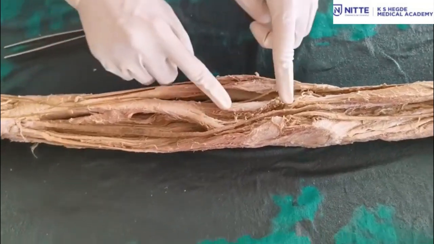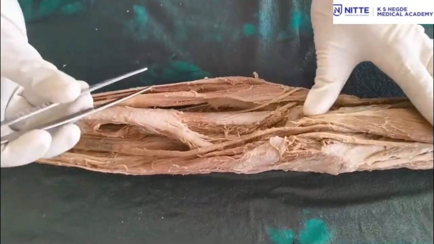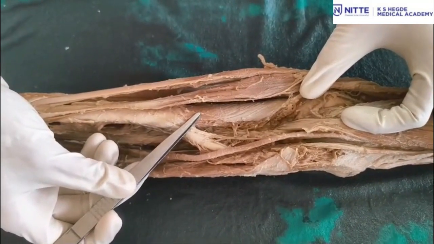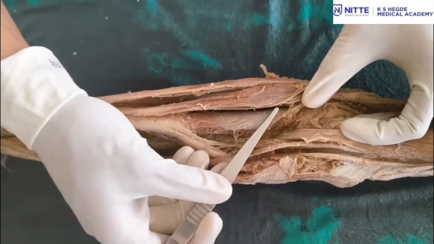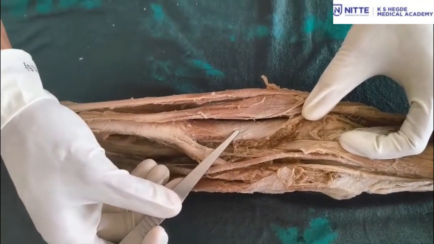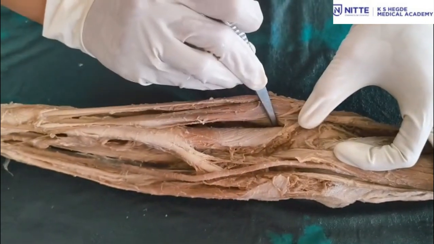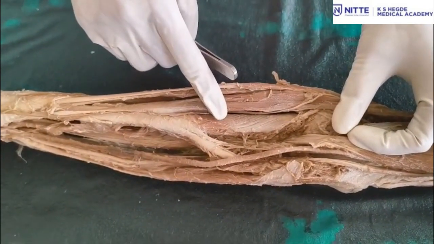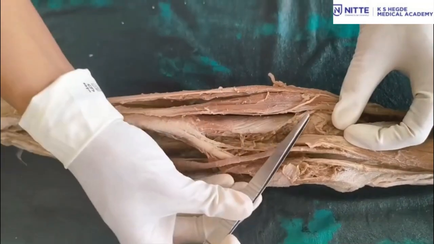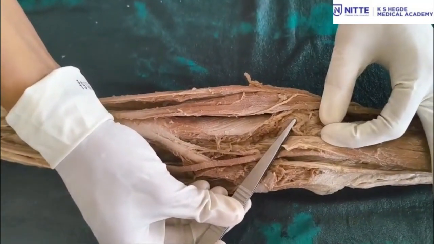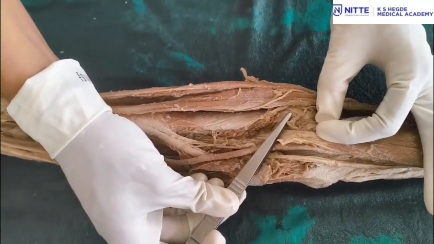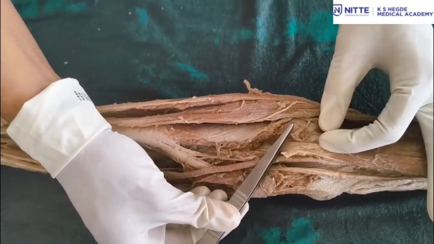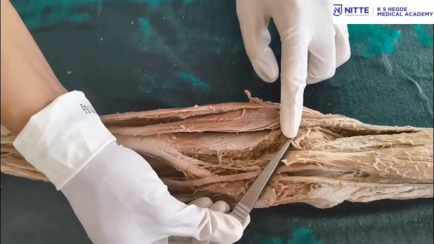First we will see the supinator muscle. As I mentioned, supinator wraps around the upper 1/3 of the radius and consists of a superficial stratum of muscle and a deeper stratum of muscle. The fibers of the superficial stratum arise from the lateral epicondyle of humerus and from two ligaments, that is radial collateral ligament and annular ligament of the elbow joint.